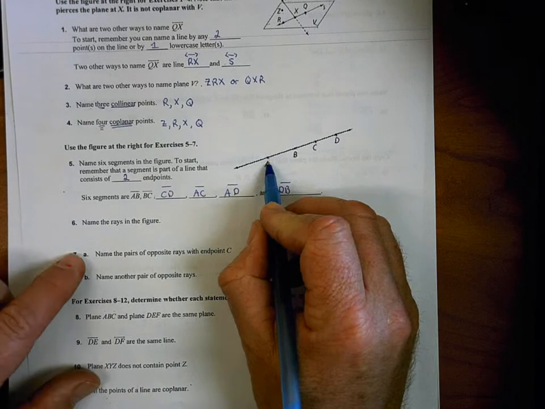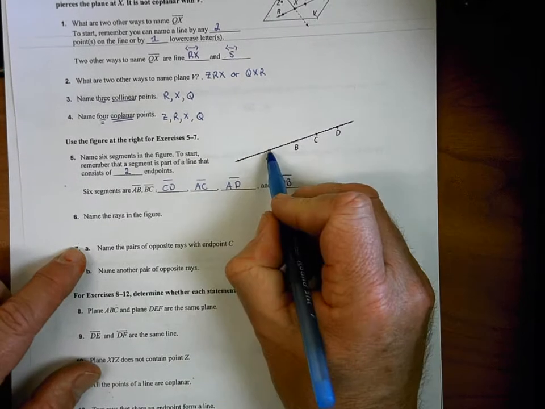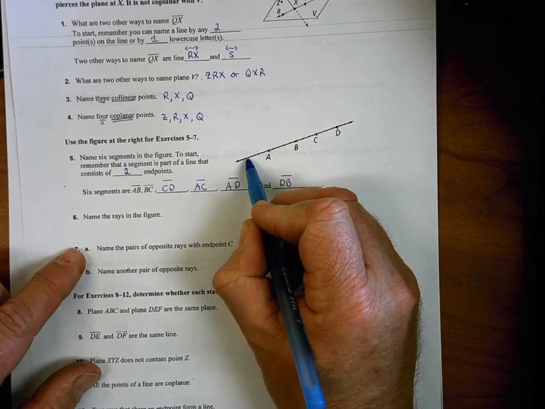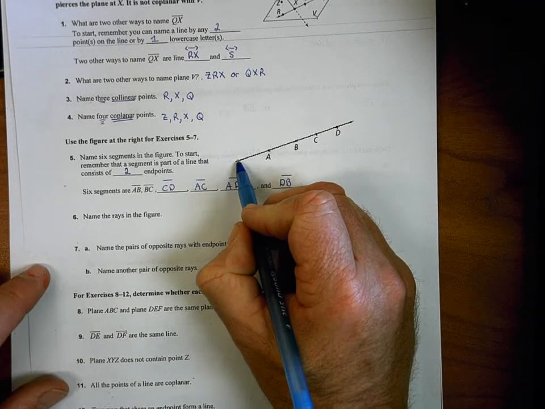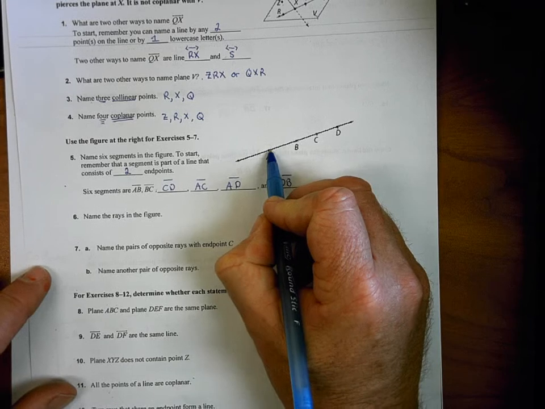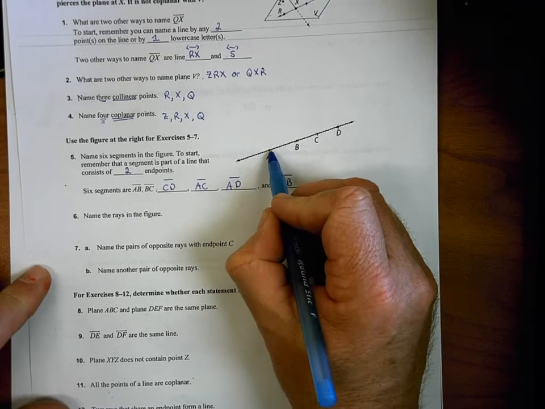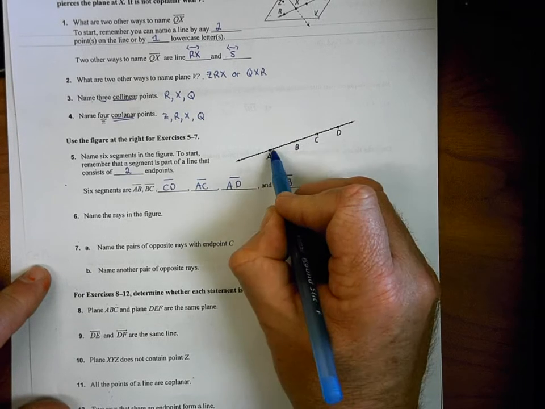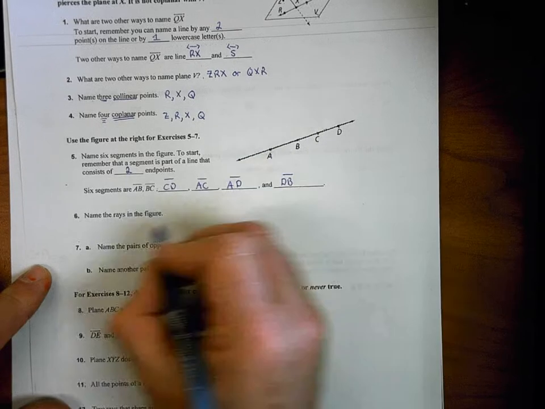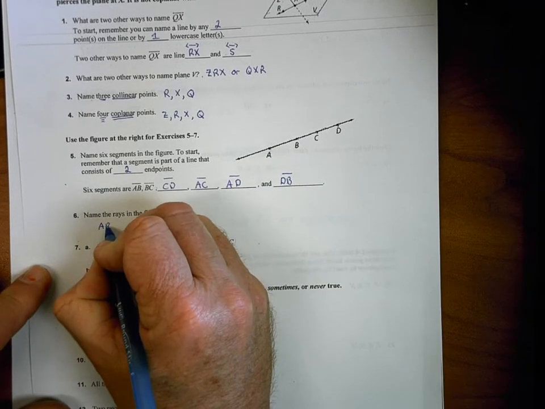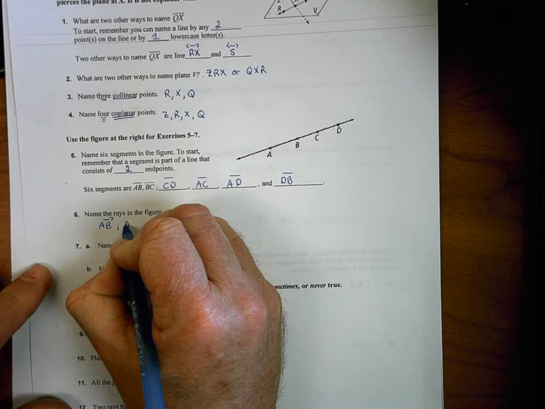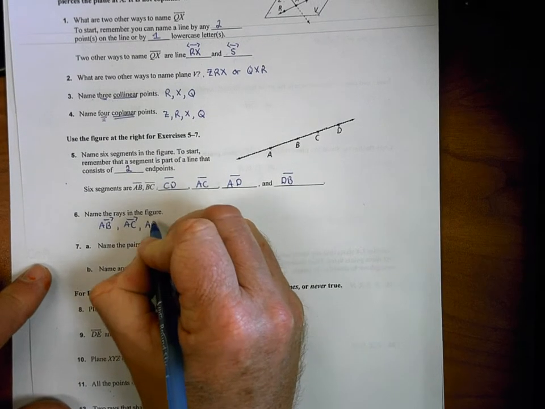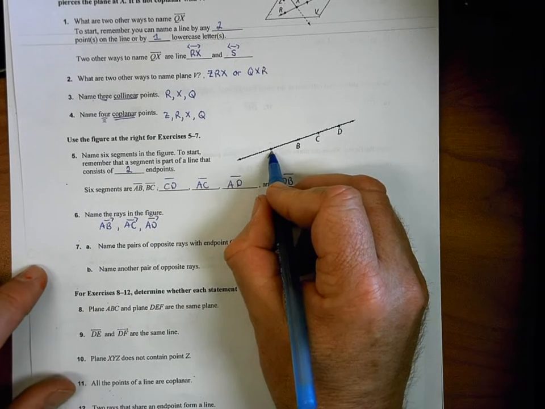Okay, so let's start at A right here. If I start at point A and I go down to the left, you can see starting at A, going down this way, it doesn't go through any points, so there's no ray to be named. But if I start at A and I go up this way, you can see that it goes through B, it also goes through C, and it also goes through D. So 3 rays that I could name starting at A are ray AB, ray AC, or ray AD.